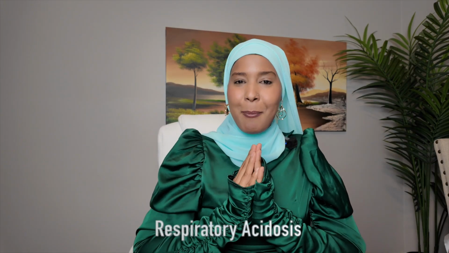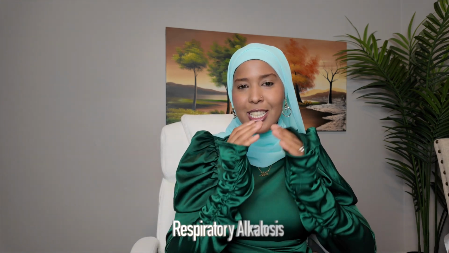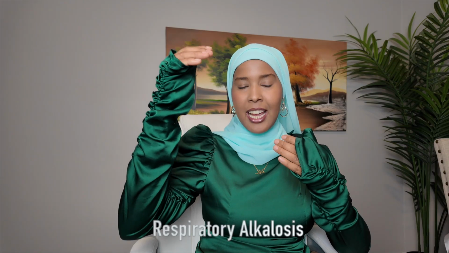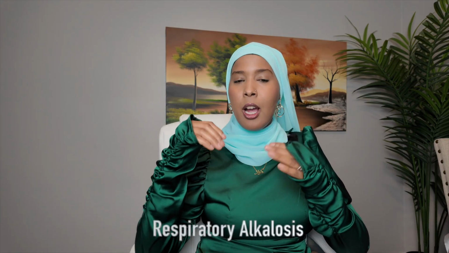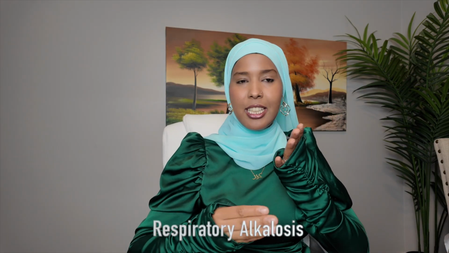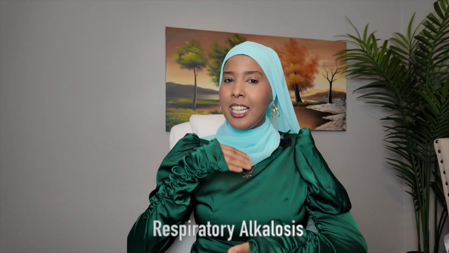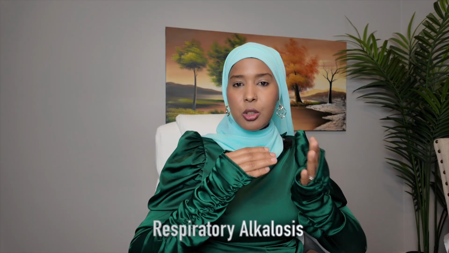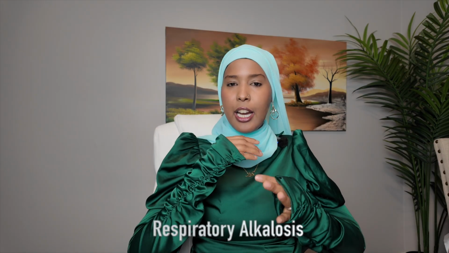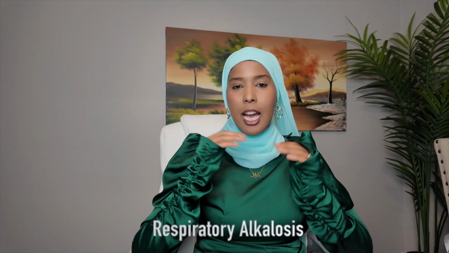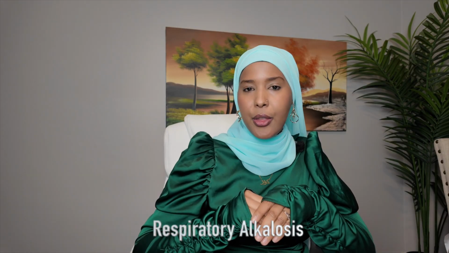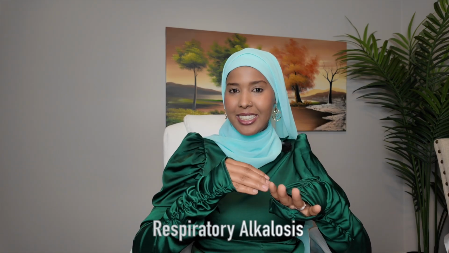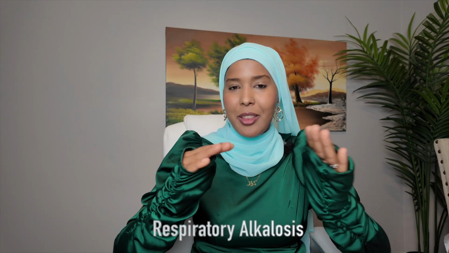So now let's talk about respiratory alkalosis, which is the opposite of respiratory acidosis, which means the pH is high and the CO2 is low. Causes could be hyperventilation, anxiety, panic attack, early pneumonia. Signs could be headache, tingling in fingers, and the treatment is slow breathing. Treat the anxiety, because this patient has a panic attack, which means you're gonna slow down the patient.